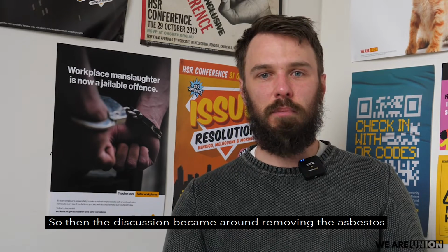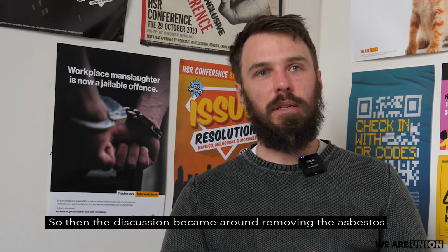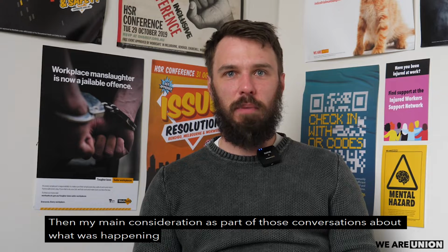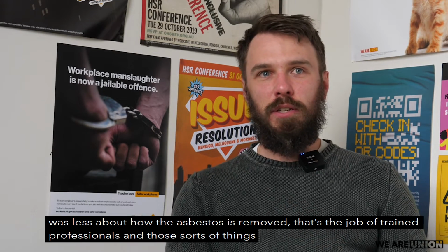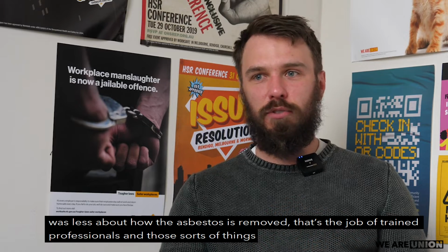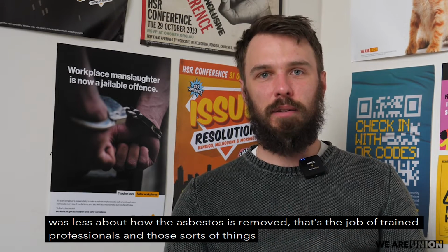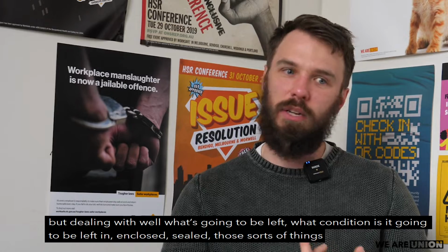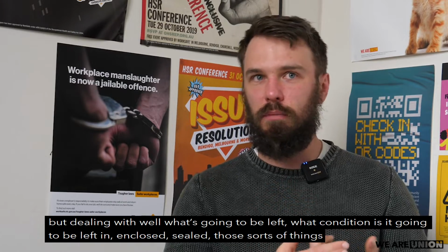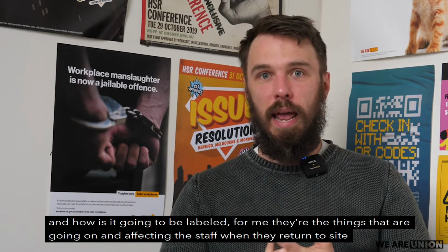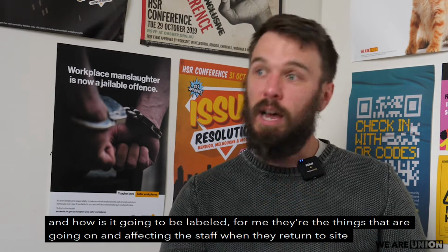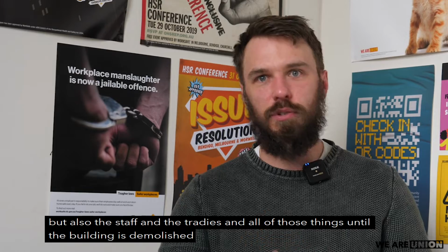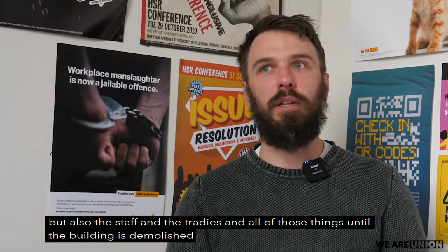So then the discussion became around removing the asbestos, and my main consideration as part of those conversations was less about how the asbestos is removed, and that's the job of trained professionals, but dealing with, okay, well, what's going to be left, what condition is it going to be left in, enclosed and sealed, and how is it going to be labelled? Because for me, they're the things that are affecting the staff when they return to site, but also the staff and the tradies until the building is demolished.